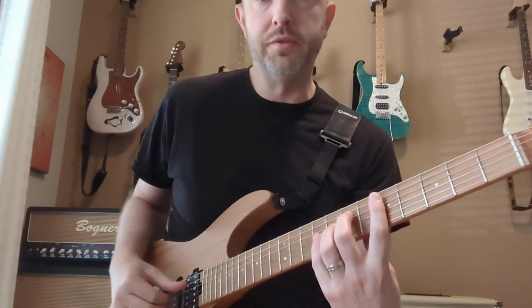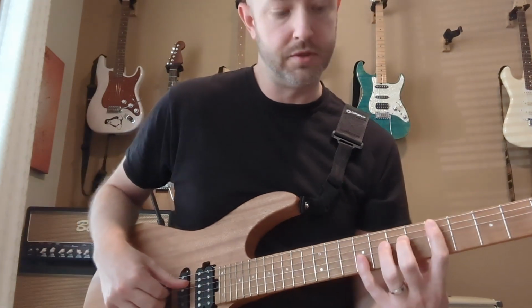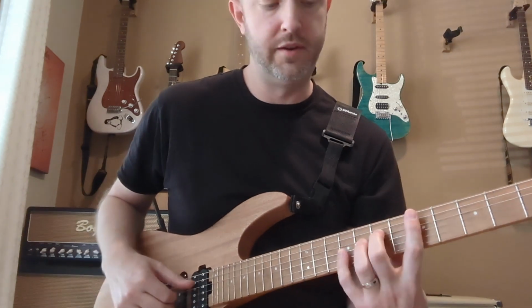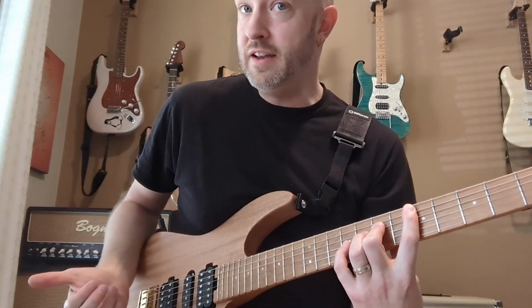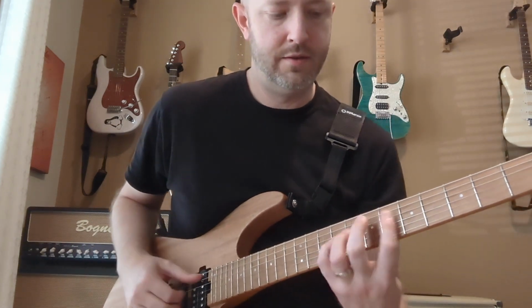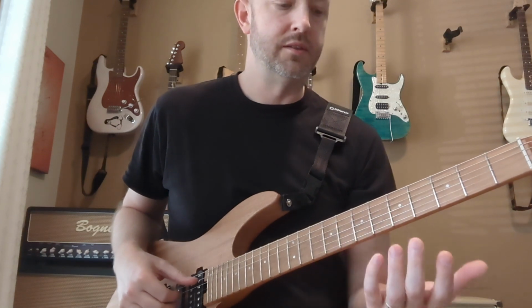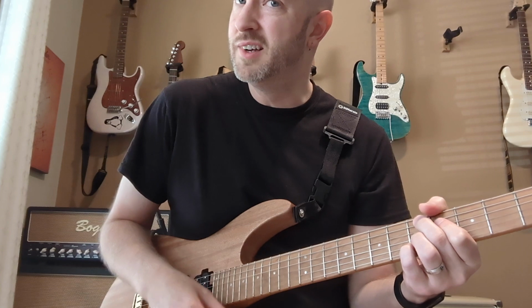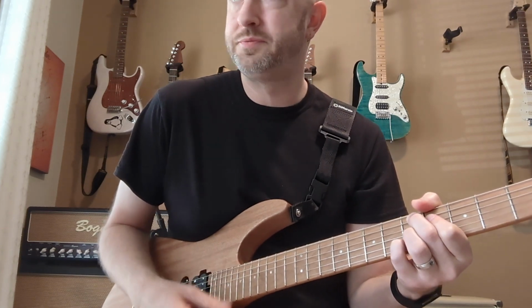And so if I'm in D, 5th fret, 7th fret, 9th fret, that's a ninth, or it's more like an add ninth, because in jazz you would say a ninth chord implies a flat 7.